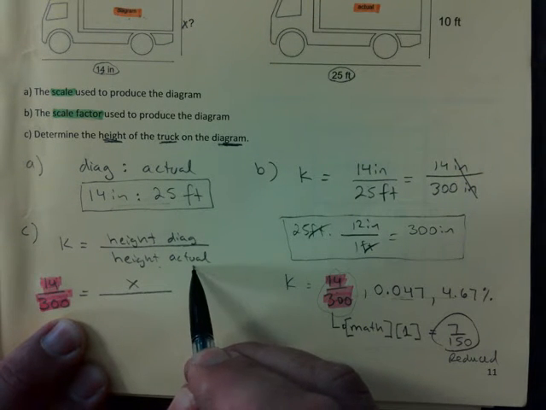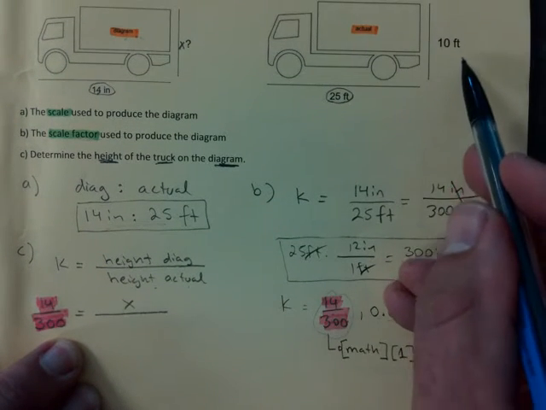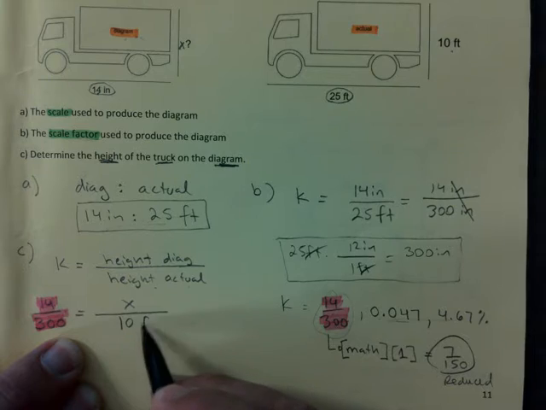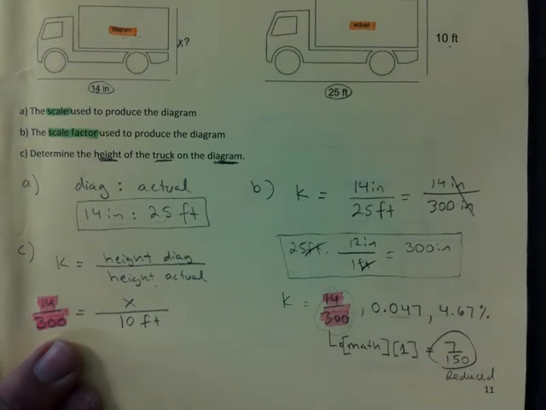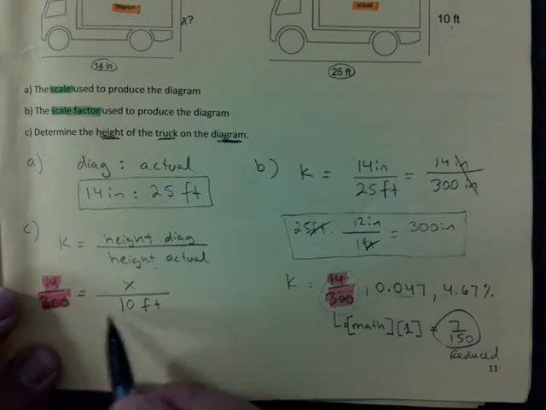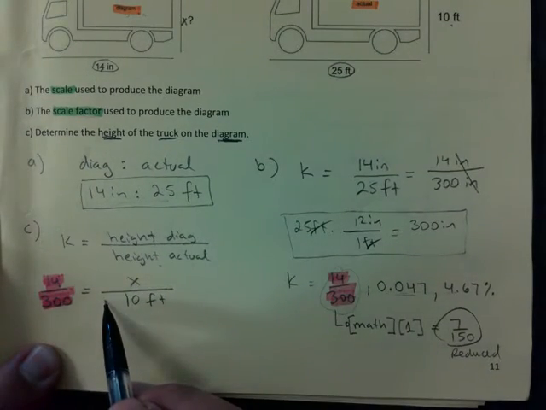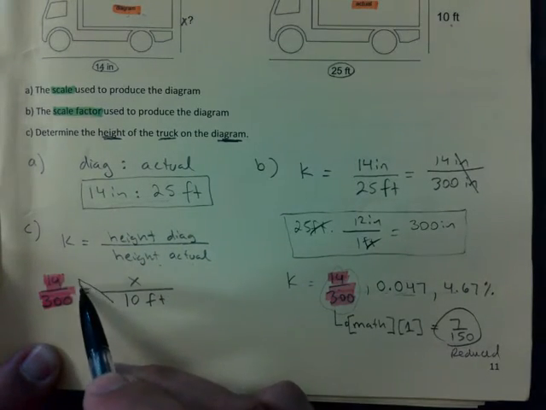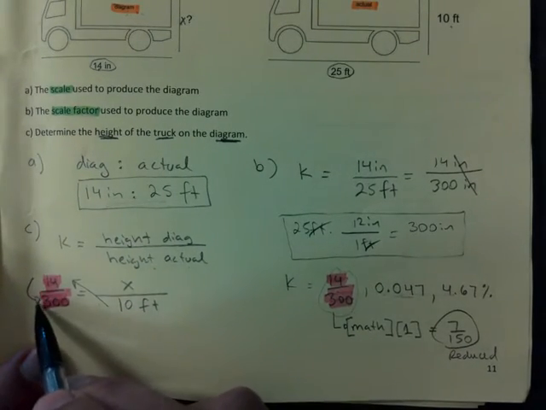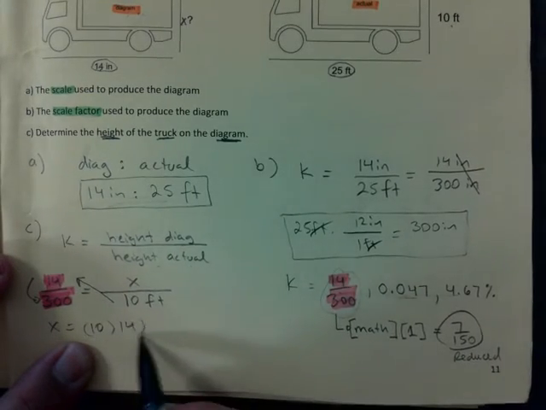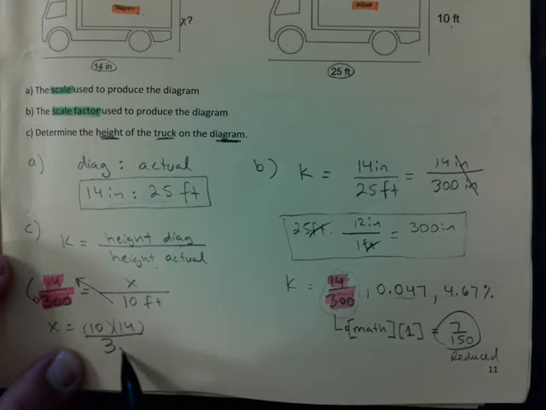actual truck, which is 10 feet right here. So I just plug that in there. Sometimes you have to convert, sometimes you don't have to. And then in this case, we go over to our variable, that side, we start with a number, so we have to multiply up, divide down to get our answer. So it's 10 times 14 divided by 300.